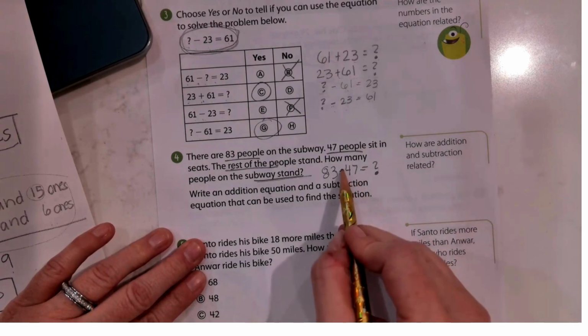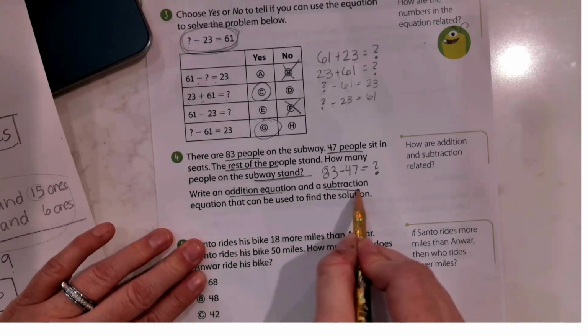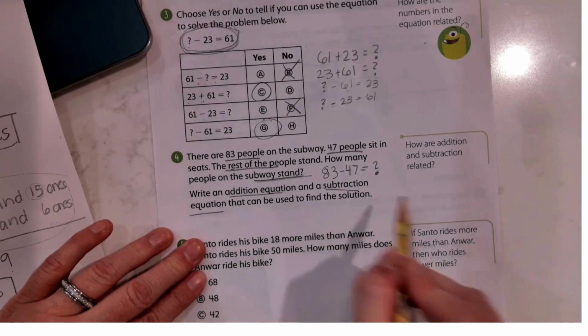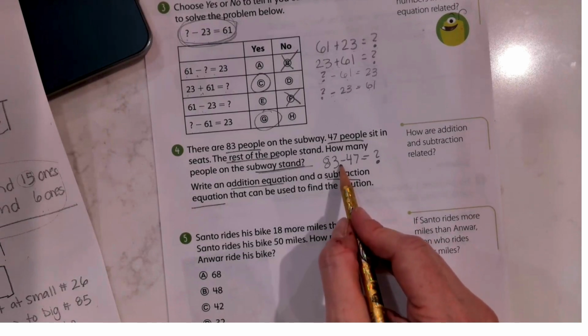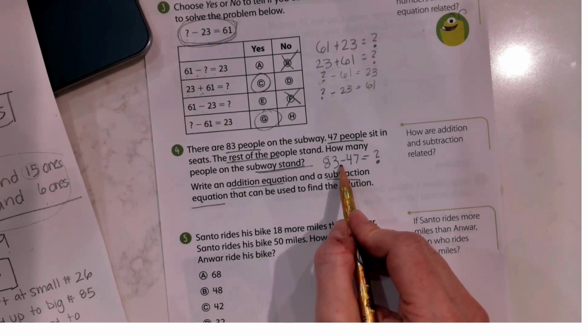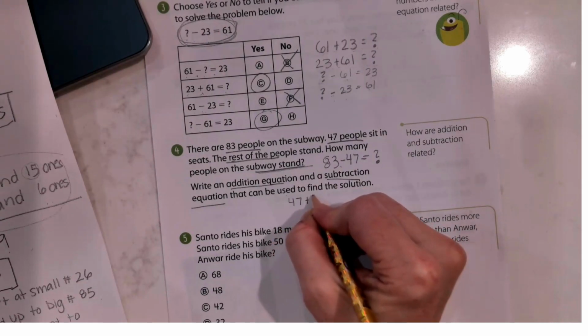Okay? So write an addition equation and a subtraction equation that can be used to find the solution. So that's our fact families. So if we write an addition and a subtraction, we could say 47 plus our question mark.